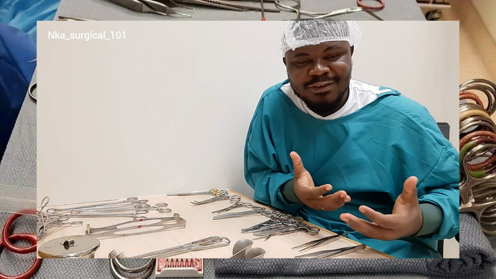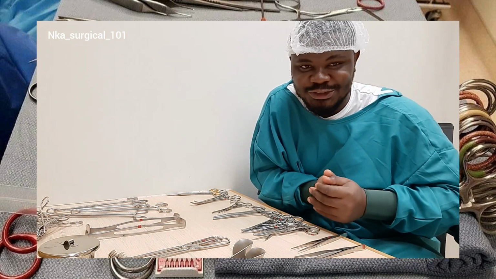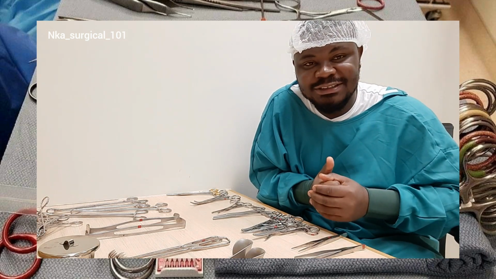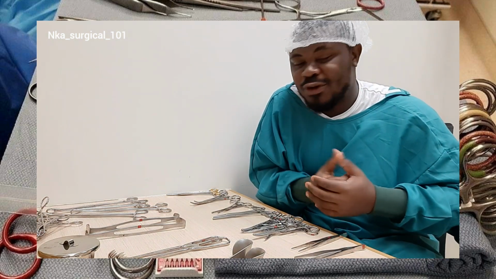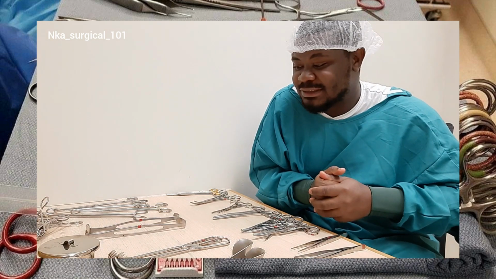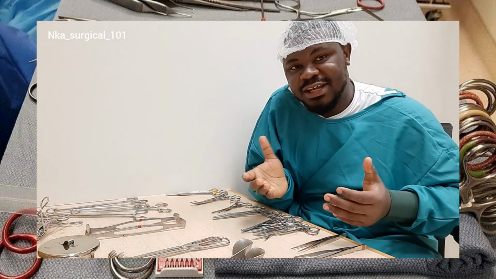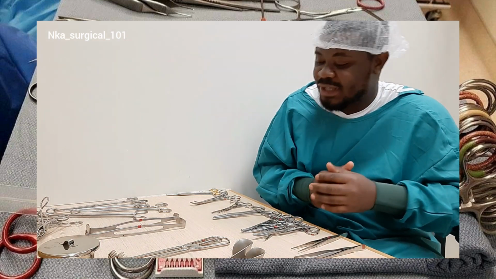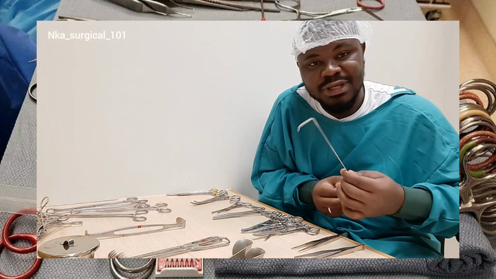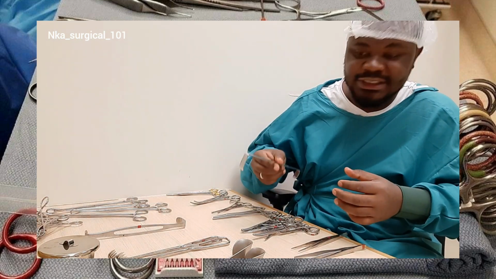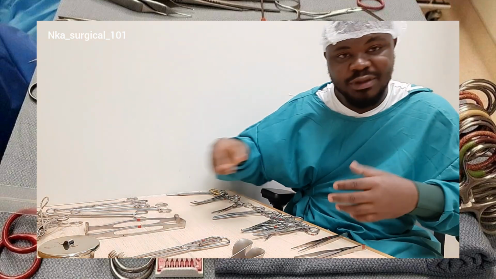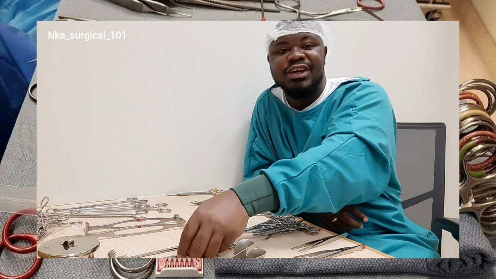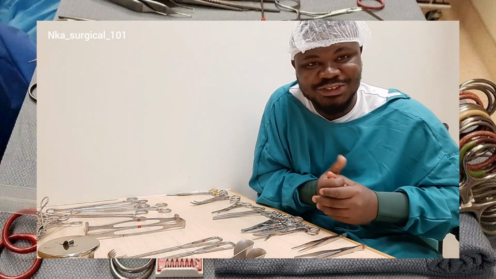The fourth category of surgical instruments is the exposing and retracting instruments. Just like the name suggests, they are used for exposing and retracting tissues during surgery. Examples are the retractors. We have the handheld retractors and the self-retaining retractors, and they all fall under the exposing and retracting instruments. One example is the Army-Navy retractor, which is used for retracting during surgery. We also have the Balfour retractors, the Richardson retractors, and the Weitlaner retractors, and they all fall under the exposing and retracting instruments.